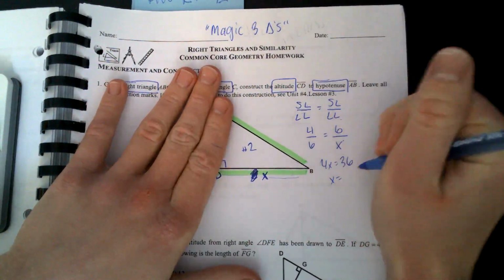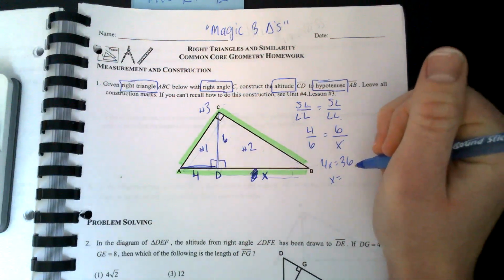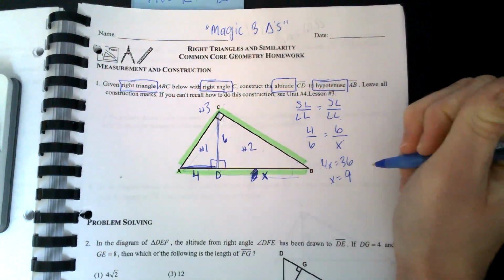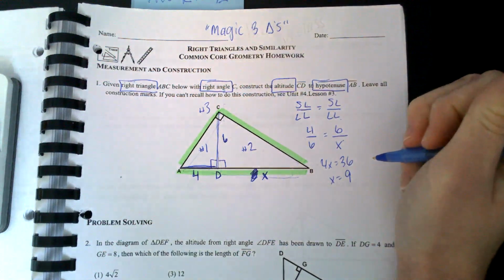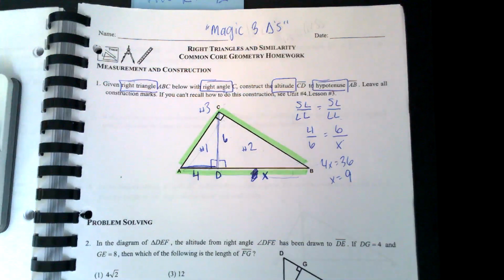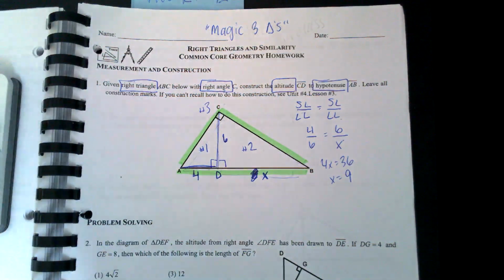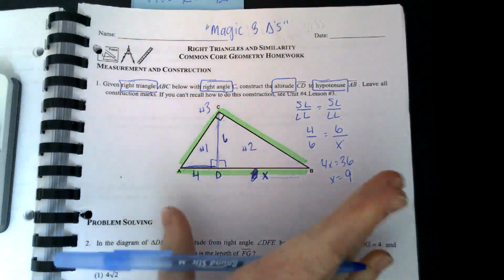X is 36 divided by 4, which is 9. Oh, that actually worked out. Cool. So this is the idea, little tricks that I have of creating special proportions based on these right triangle similarities.